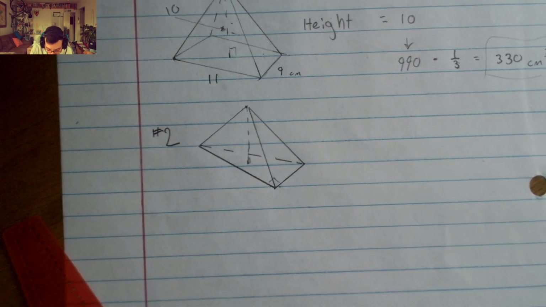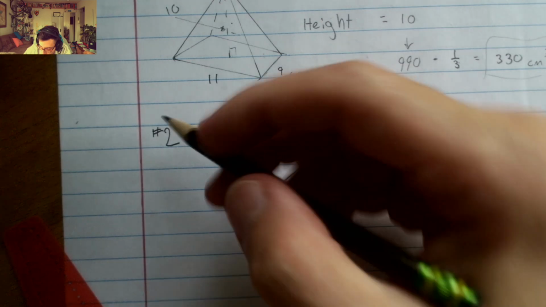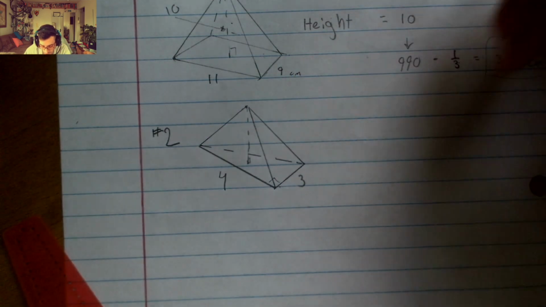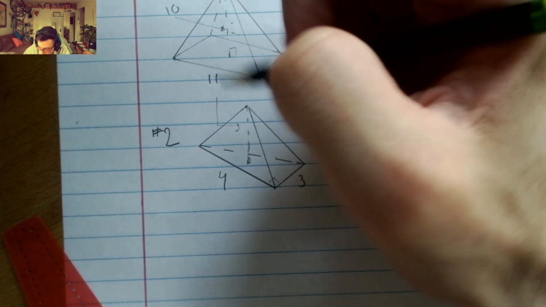Alright, so to calculate our values, I'm going to label these out here for you. We're going to say this short side is 3, this longer side is 4. Our height, we're going to also go with a value of 4 centimeters as well.